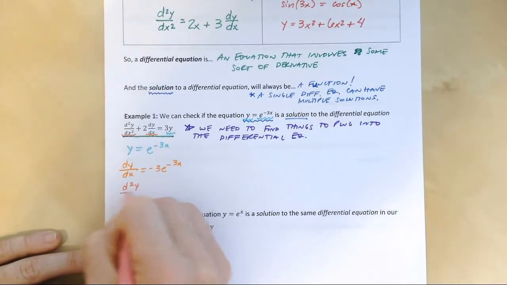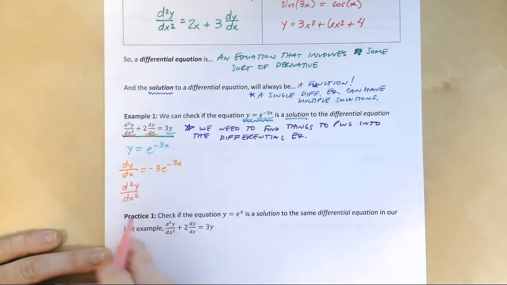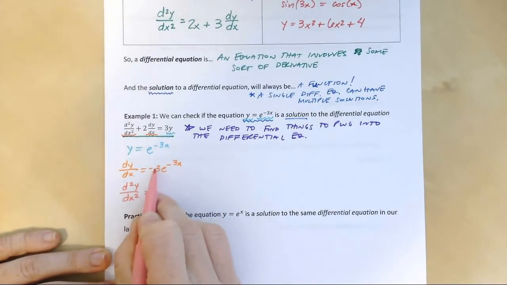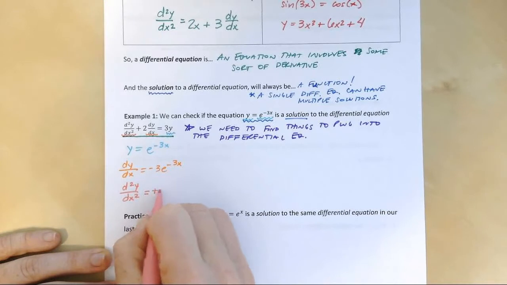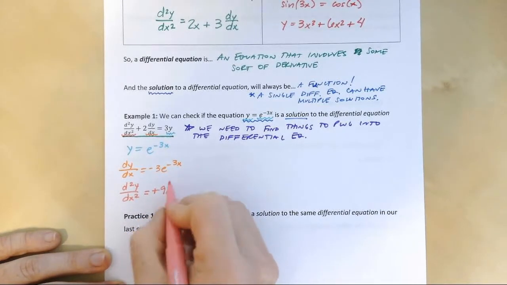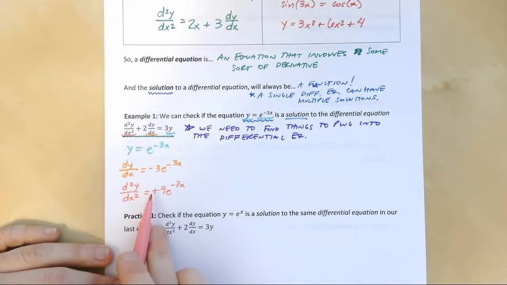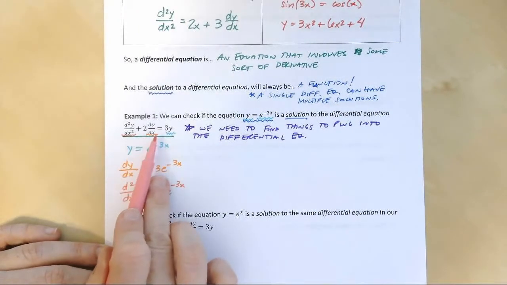d squared y dx squared, that means the second derivative of y with respect to x, equals, we're going to take the derivative of this now. We have positive 9e to the negative 3x. Okay, cool. So now we found three things that we can actually plug into this diff EQ.